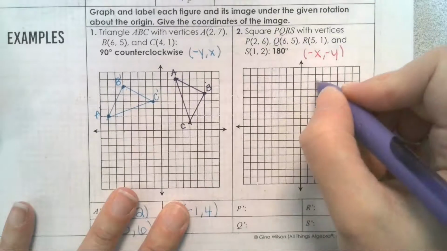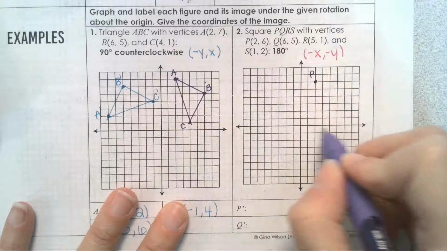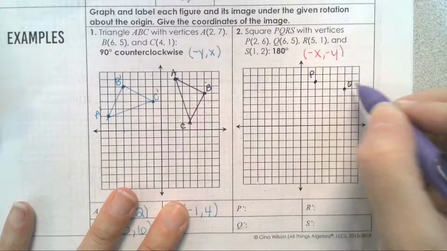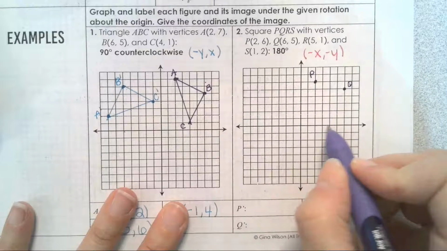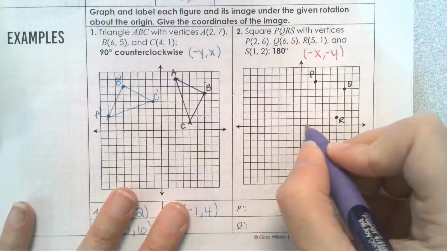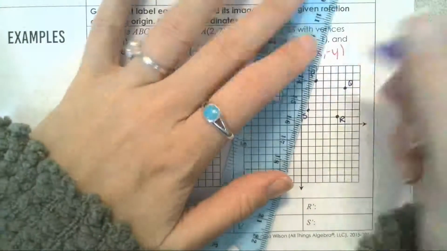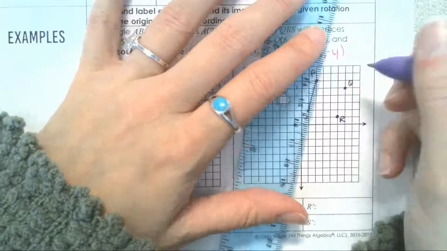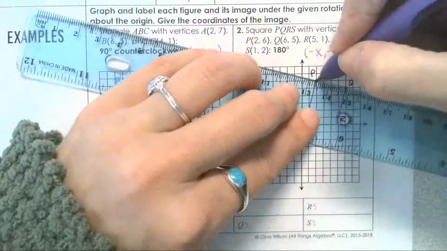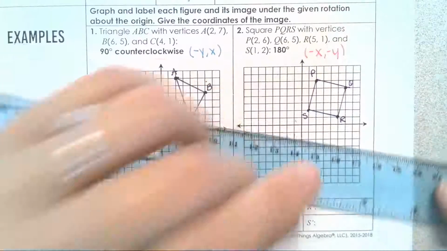So P is at 2, 6. Q is at 6, 5. R is at 5, 1. And S is at 1, 2. So there's my original square.